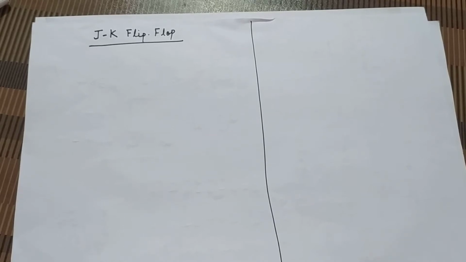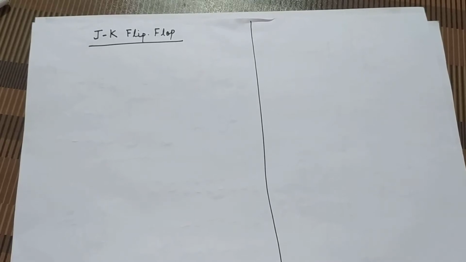Again we are here to discuss a very important phenomenon related to sequential circuits, that is the JK flip-flop. In the previous lecture we discussed the SR latch and SR flip-flop. This JK flip-flop is somewhat similar to the SR flip-flop, but with 10% of change, right? We can say that 90% of SR is a JK flip-flop. Now what is this 10%? 10% means 5% of the toggling phenomenon and 5% of the circuit diagram.